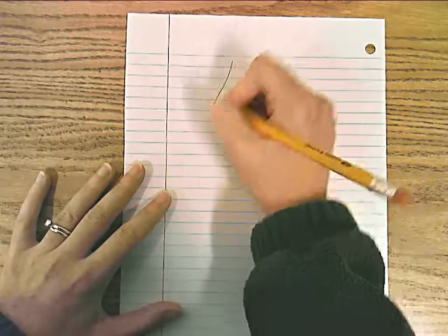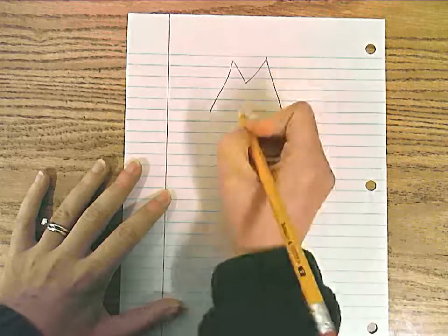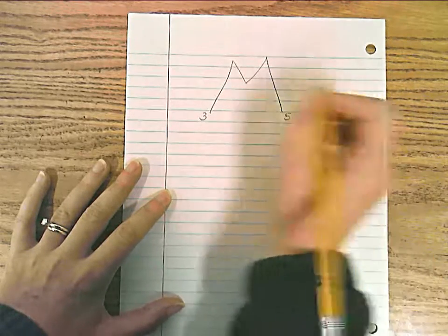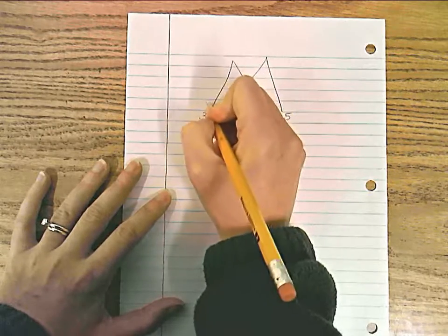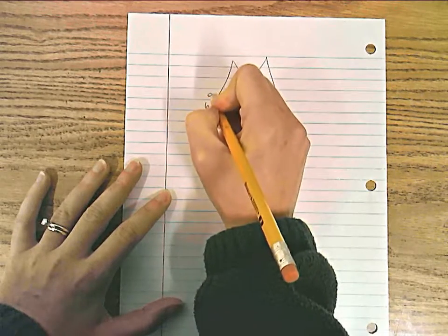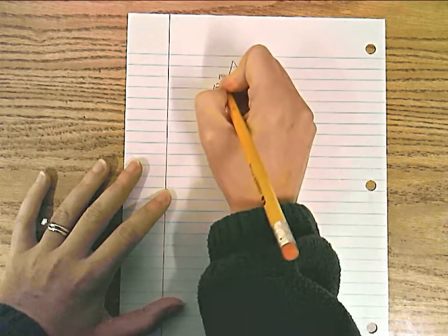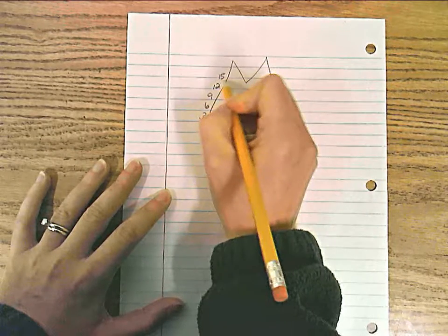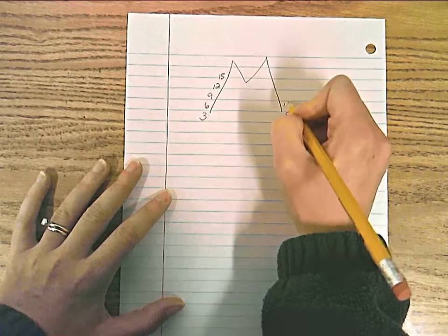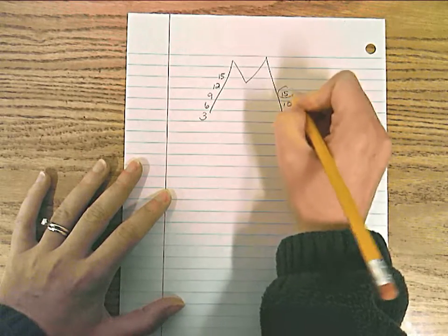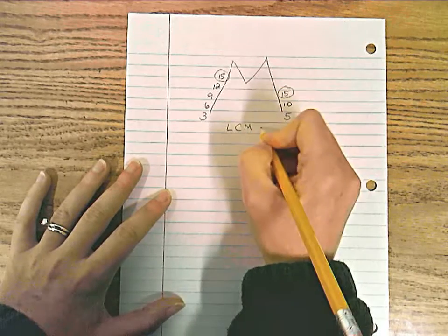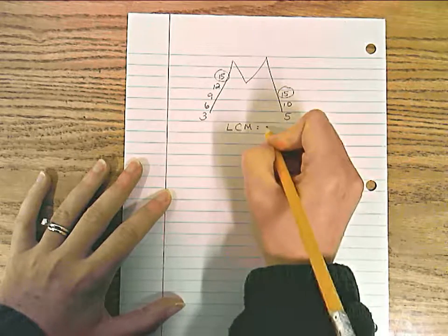Let's say we want to find common multiples of 3 and 5. Now our 5's are very easy. I'm going to start with my 3's. 3, 6, 9, 12, 15. I know my 5's. 5's end in 5 or 0, so I know 15 is going to be on both sides. So the least common multiple of 3 and 5 is 15.